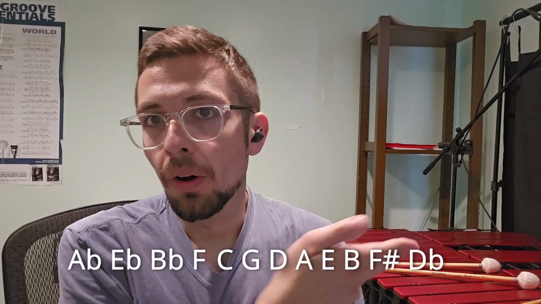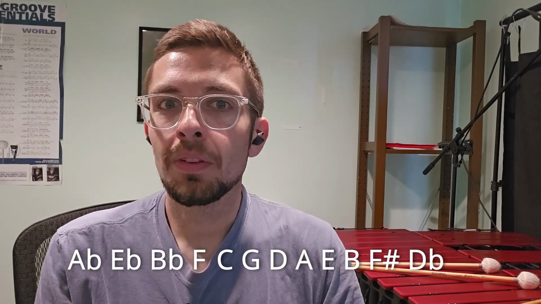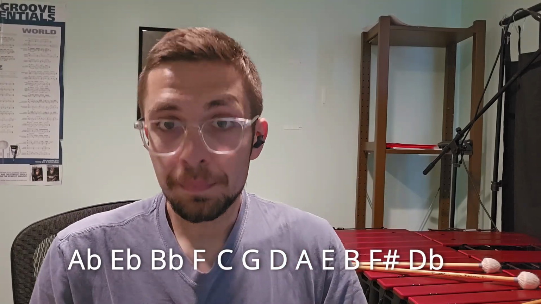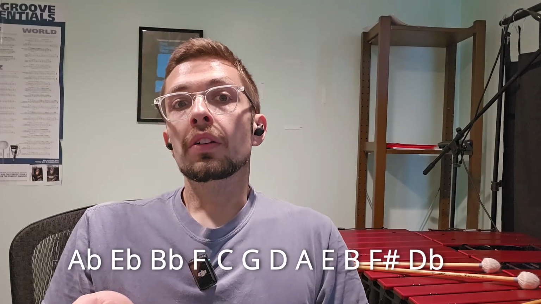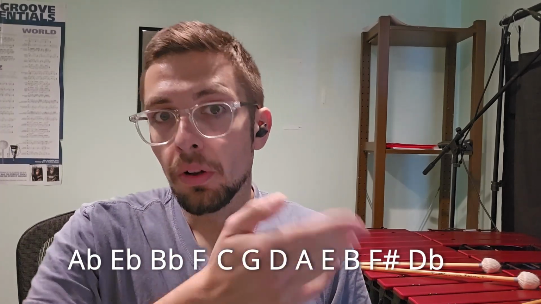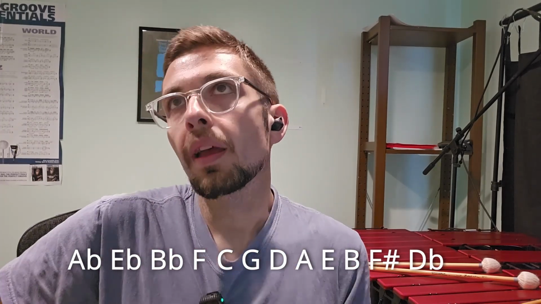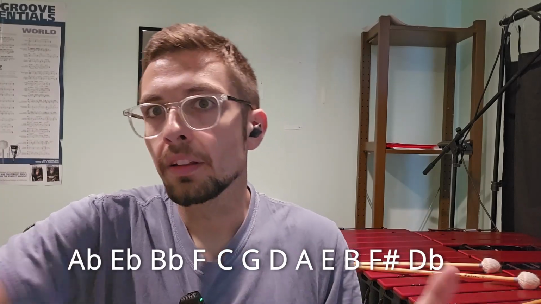And actually, if you count all those, that's 12. So you're getting all 12 keys. Essentially, by doing this exercise, if you do the whole thing, you're playing the A section of All the Things You Are in all 12 keys, but in this harmonically connected way. The 12-key way, that's why I call it the 12-key exercise.